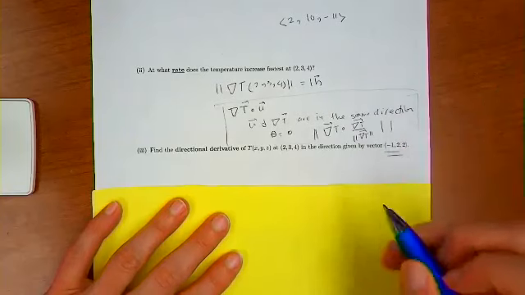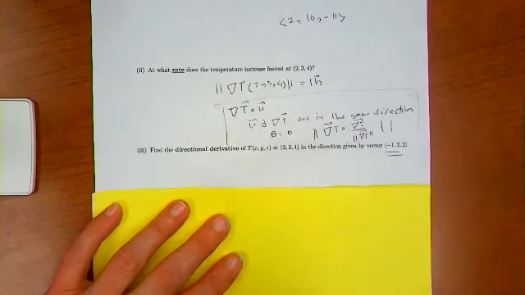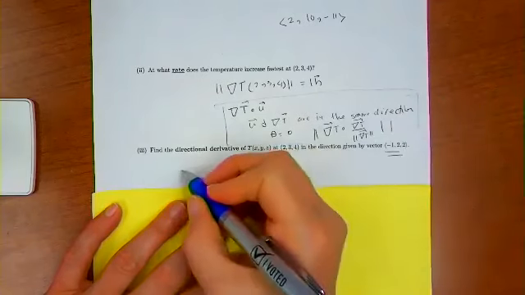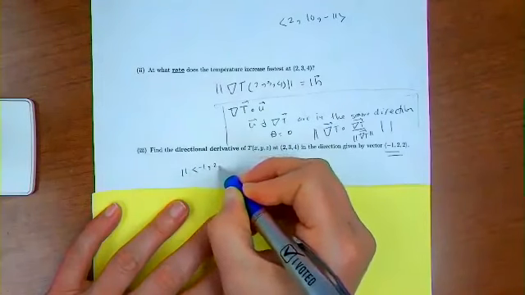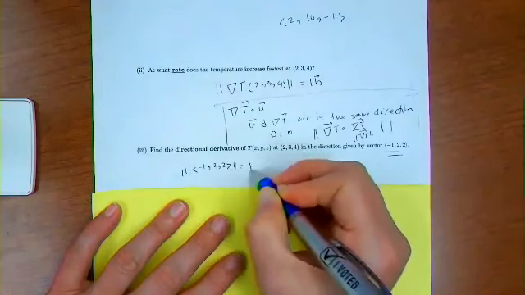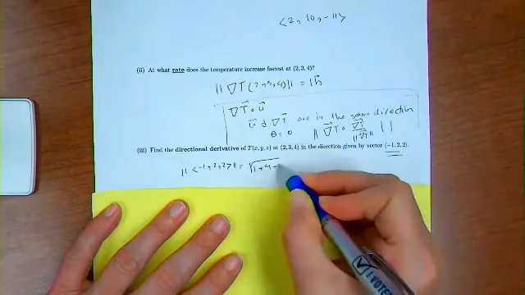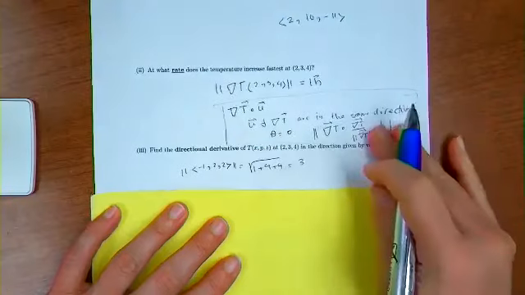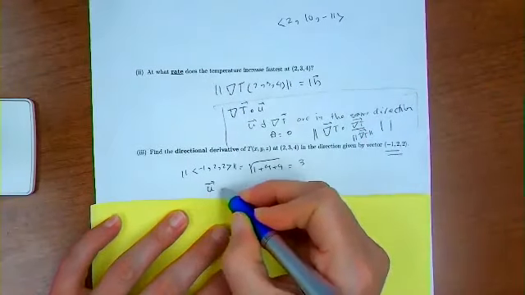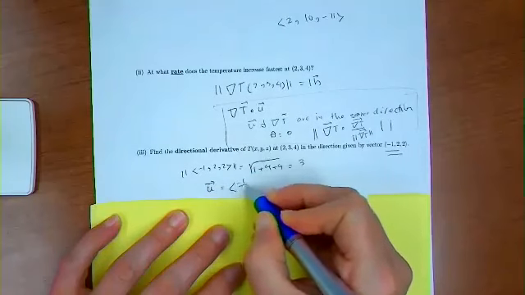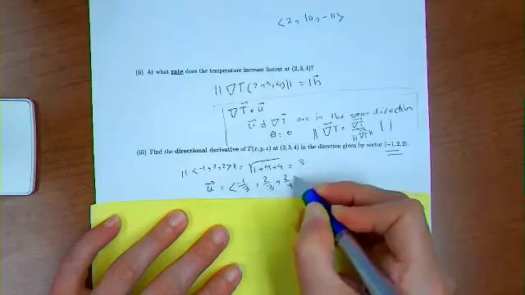I have to find the magnitude of negative 1, 2, and 2, which is the square root of 1 plus 4 plus 4, which is 3. And then divide, giving the unit direction, which is negative 1/3, 2/3, and 2/3.